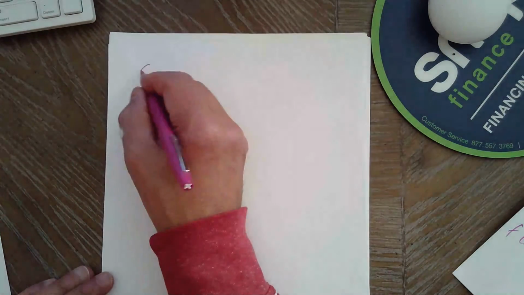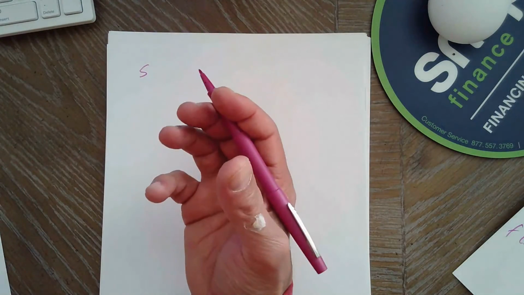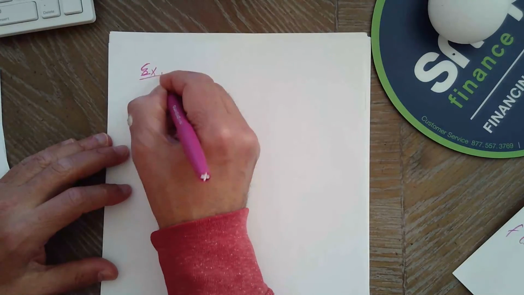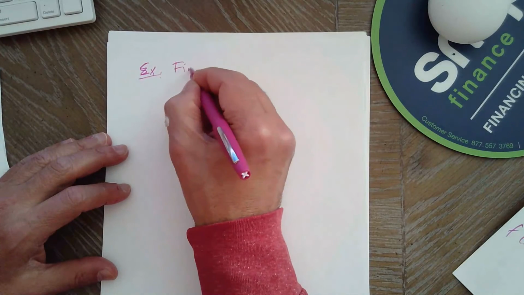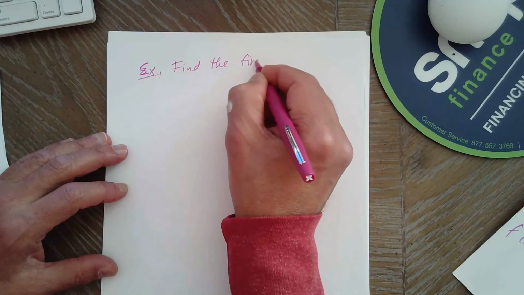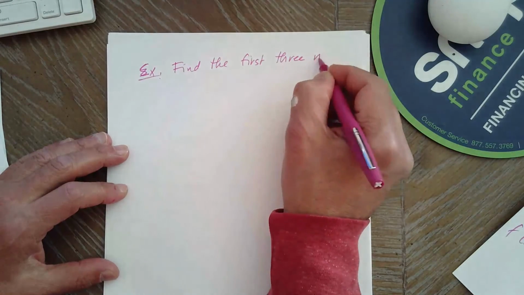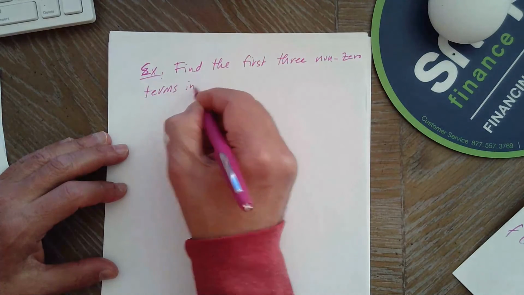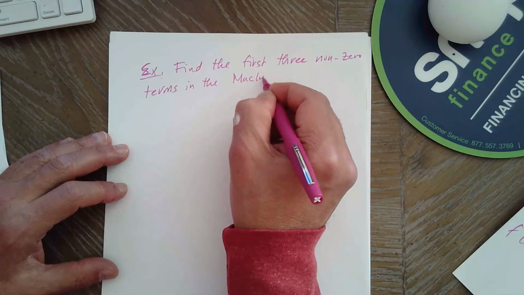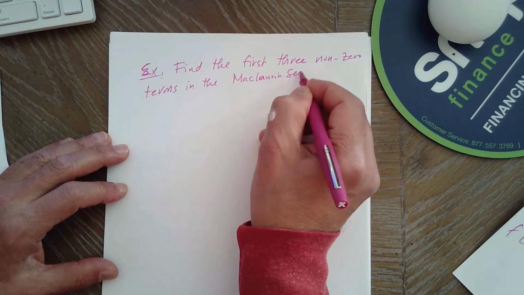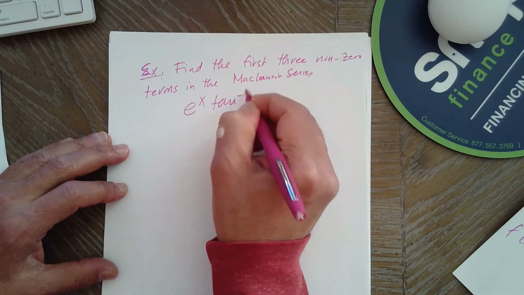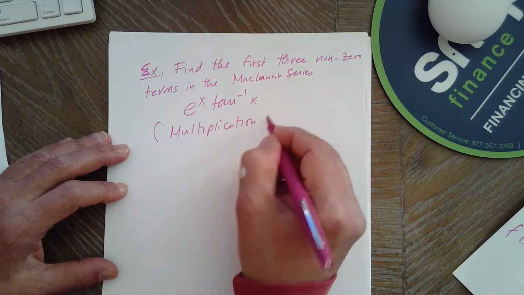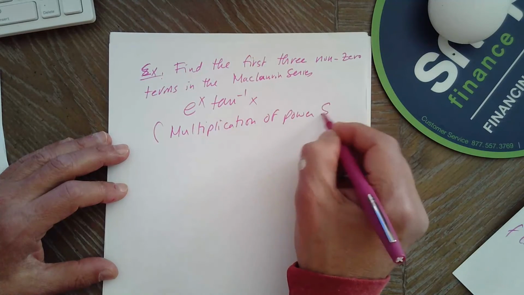That's why I said we're not going to do 1111, so I took some of 1111 and embedded it in 1110 because they're the same, kind of. So find the first 3 non-zero terms in the Maclaurin series of e to the x tangent inverse x. So basically we're going to multiply power series, because we have both of these series.